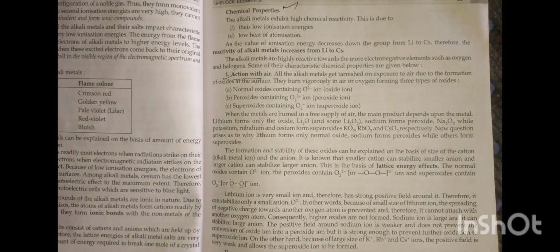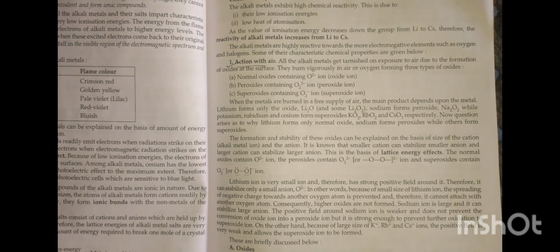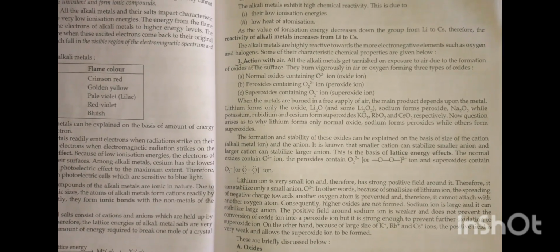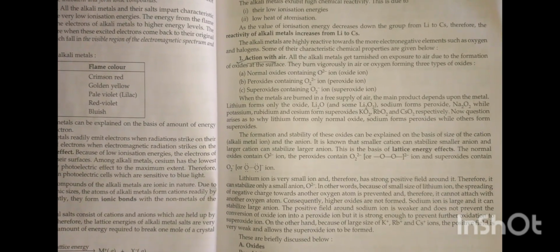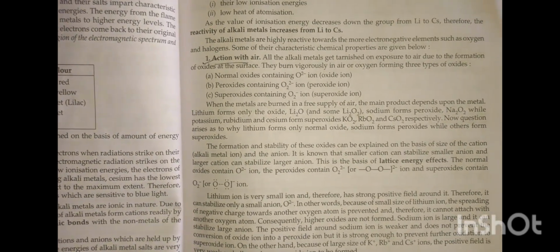Next, the chemical properties. The alkali metals exhibit high chemical reactivity. It is due to their low ionization energies and low heat of atomization. As the value of ionization energy decreases down the group from lithium to cesium, the reactivity of alkali metals increases from lithium to cesium. The alkali metals are highly reactive towards the more electronegative elements such as oxygen and halogens. Some of their characteristic chemical properties are given below.